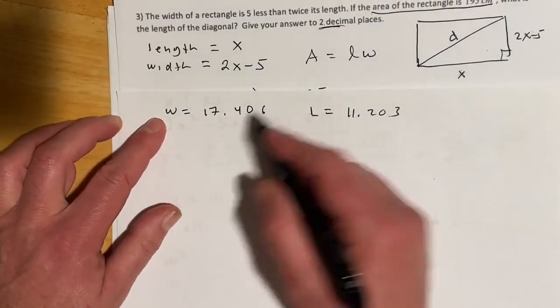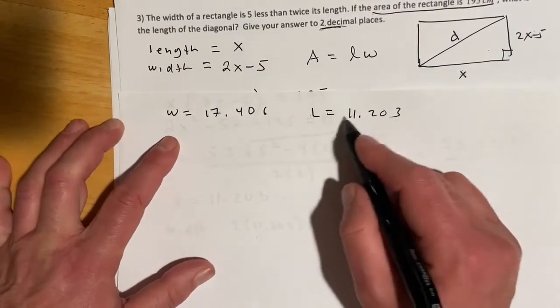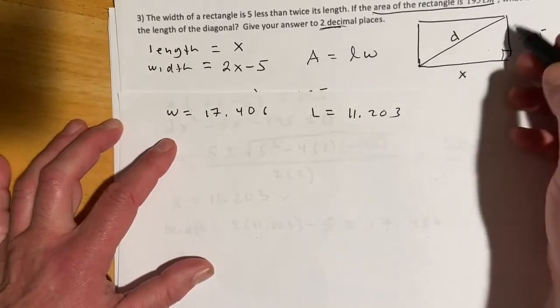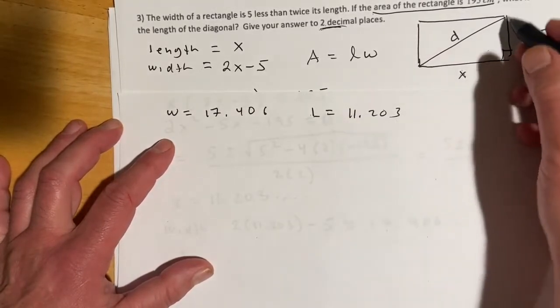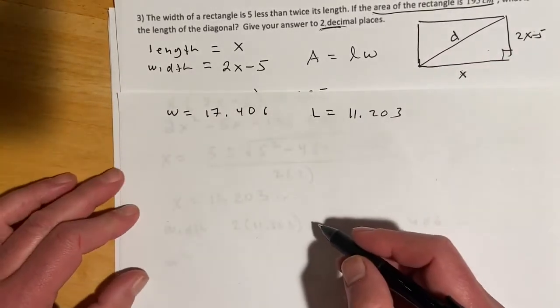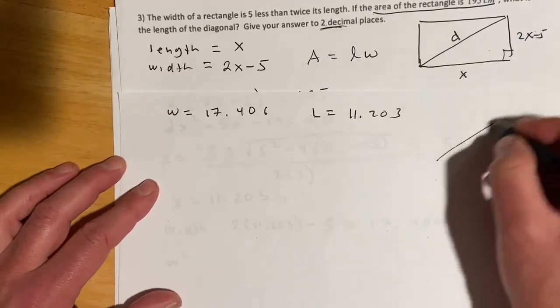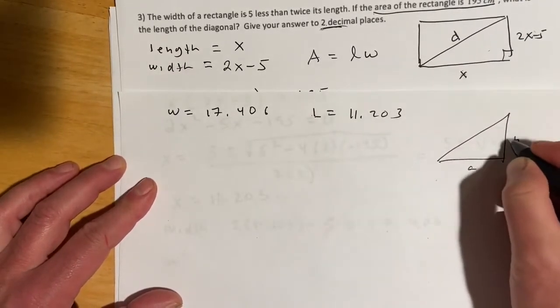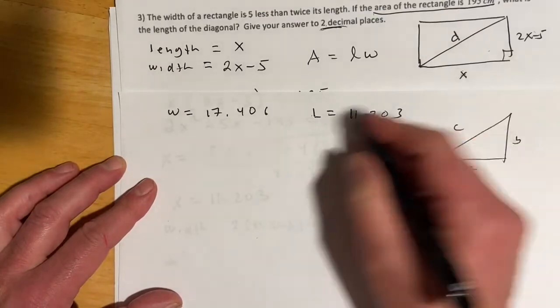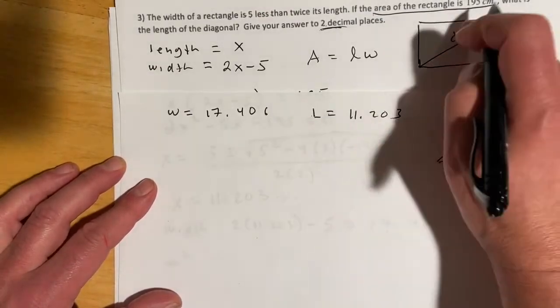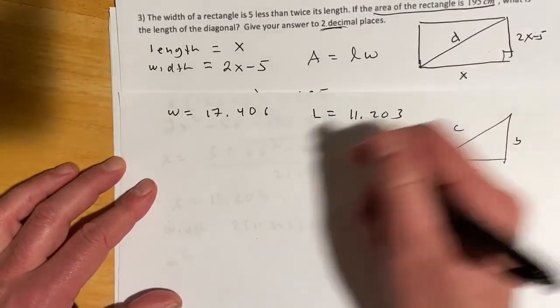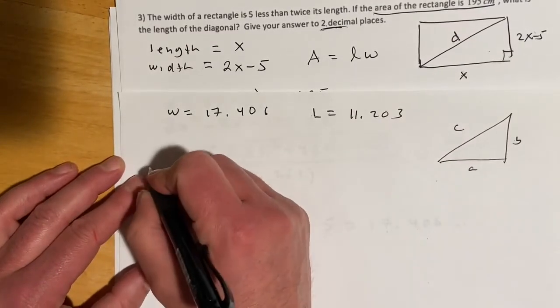Okay, so then here we got the width as 17.406, length is 11.203. And again, it doesn't matter which one we label short and long, they will come out as they do. And then remember we have Pythagorean Theorem that says a squared plus b squared equals c squared. So this is our a and our b, and what we're looking for is c, which in this case I labeled d for the diagonal.